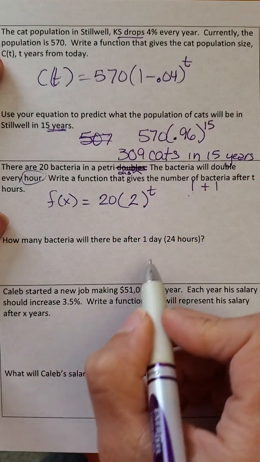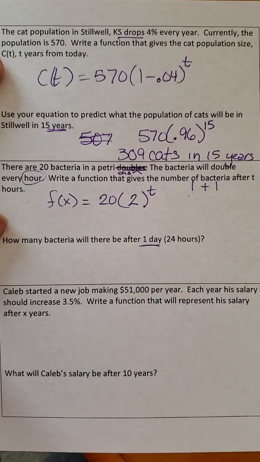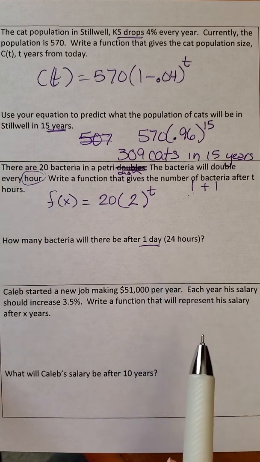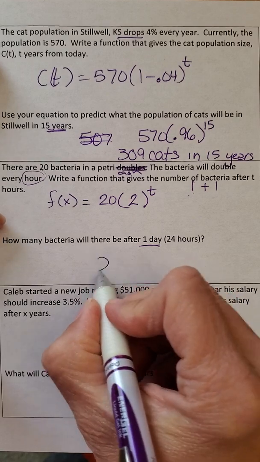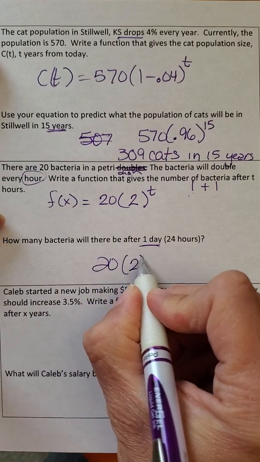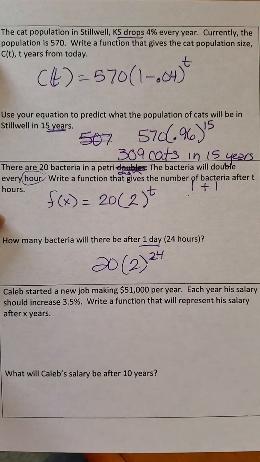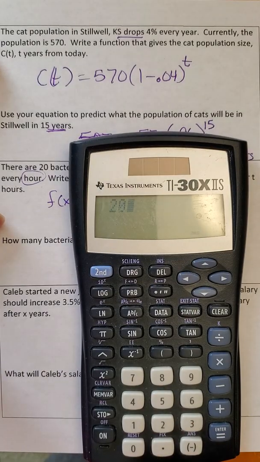And then it says down here, well, what about after 1 day? Okay, well, you got to be careful when the time changes because they gave it to us in hours. Now they're saying 1 day. That's why I put 24 hours there because that can be tricky sometimes. So I'm going to take my model and use it. And instead of t, I'm going to say 24. Okay, so I'm going to take 20.